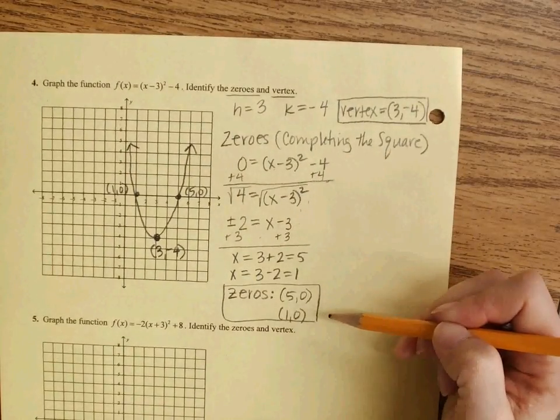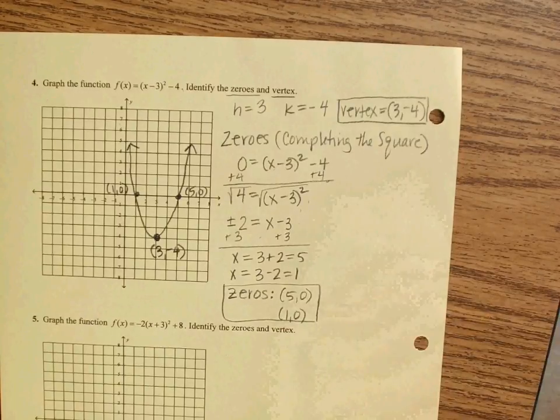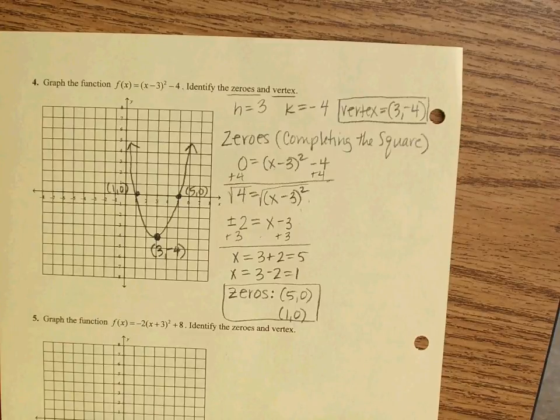Again, I think it's kind of fun to be doing this algebra work now that we know how to do it and we've practiced it a lot. So that's it for these notes. I'll see you guys next time in class.